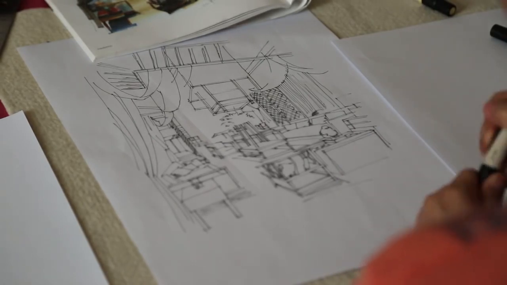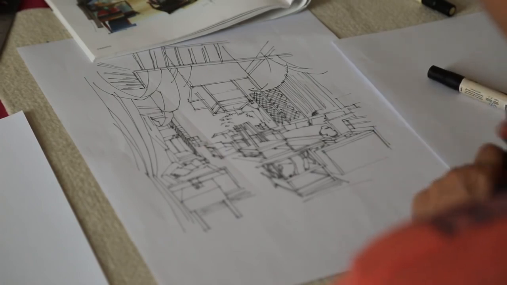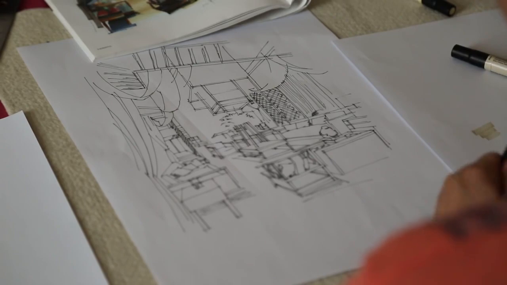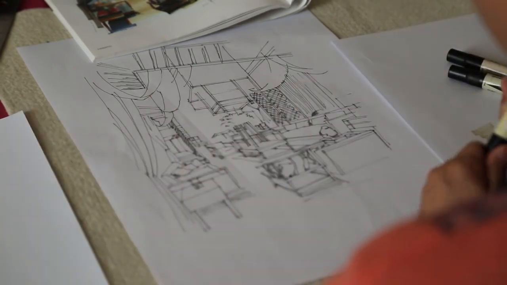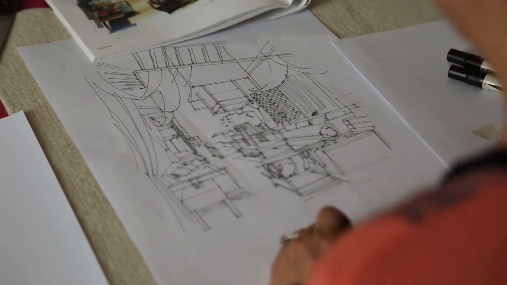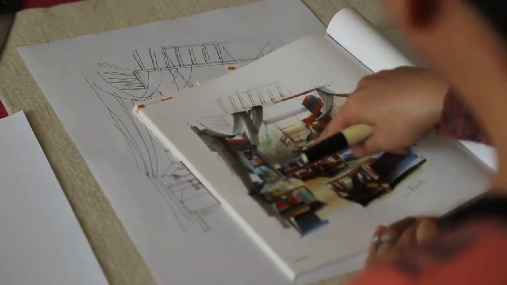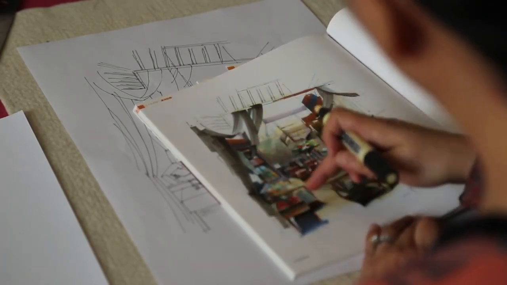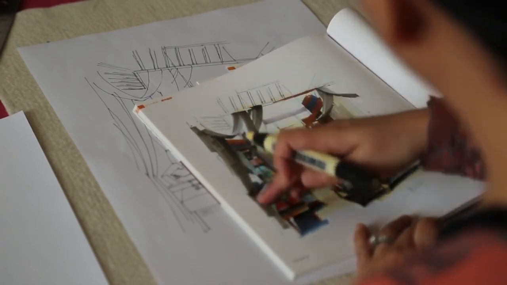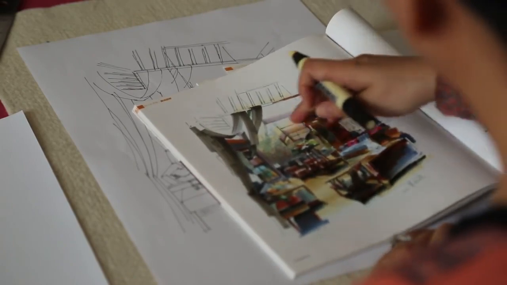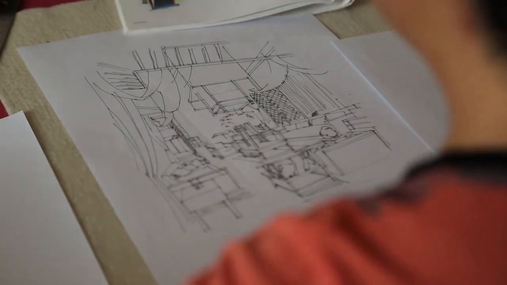So I will start with some color which is really light. It's almost like not showing. I have a piece of paper just next to me that I can test my color with before applying. I will start with a very light yellowish tone, then apply some bluish, greenish middle tone, and then darker color. I will not finish the whole drawing. I will try to finish as much as possible.